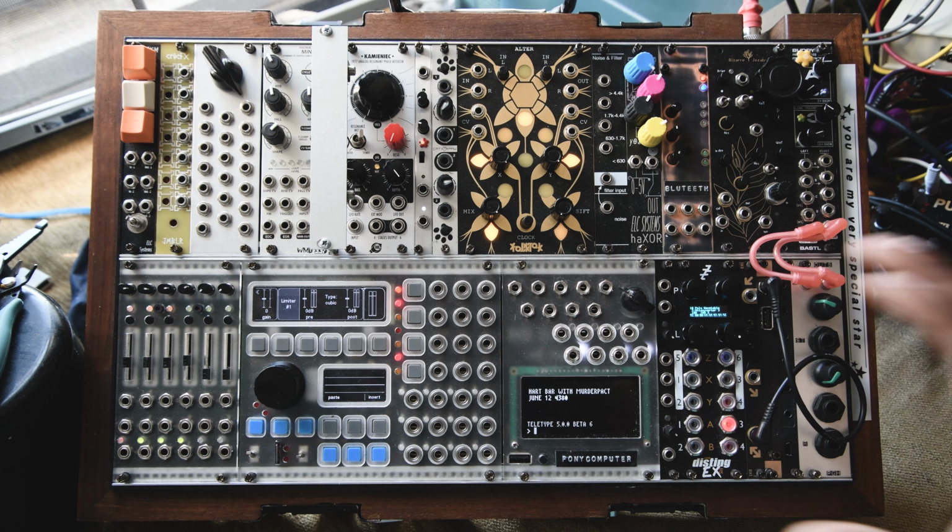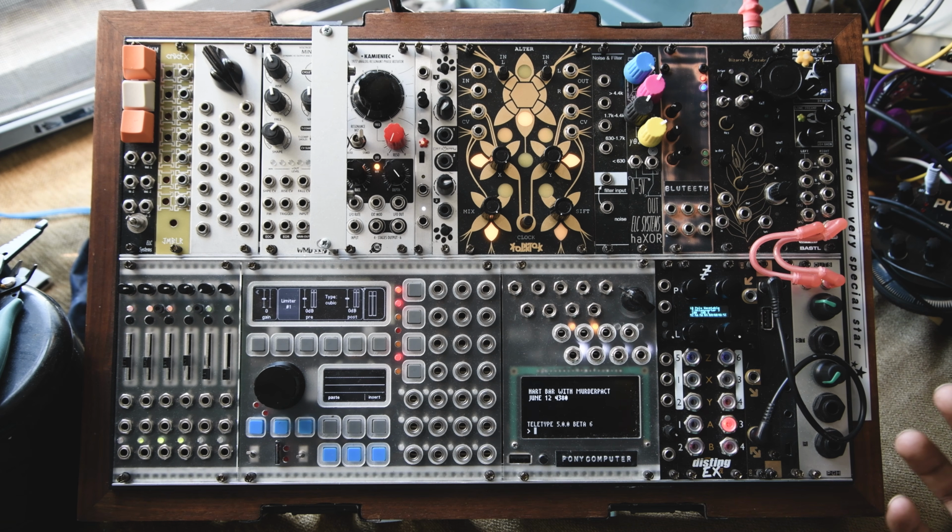Which also makes this case really portable power, because I can have a bunch of my MIDI synths at home and multi-sample them onto the disting, and then use those patches that I've made on the other synths on the disting with all my other stuff.